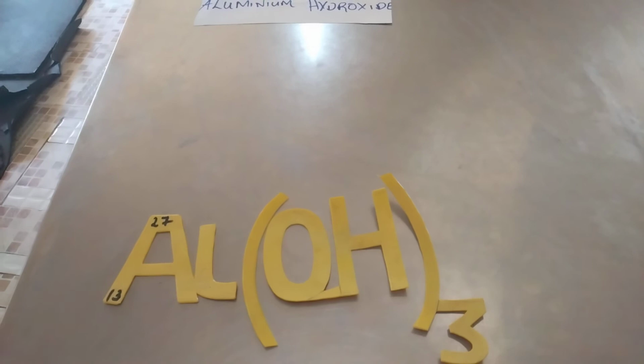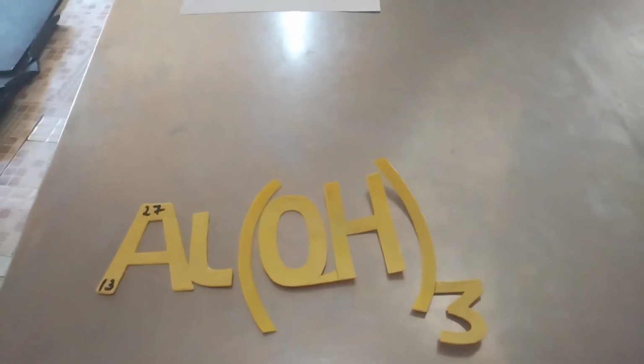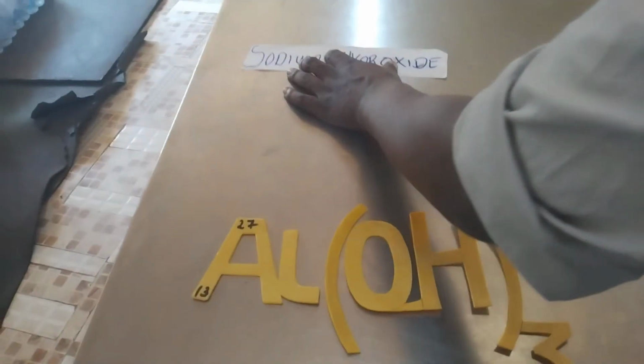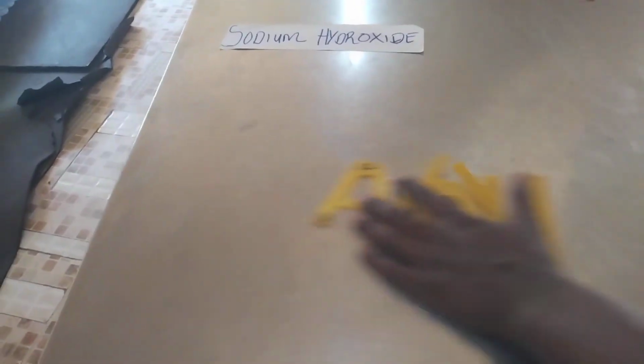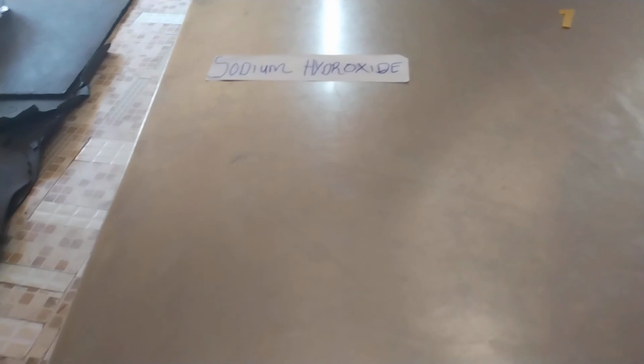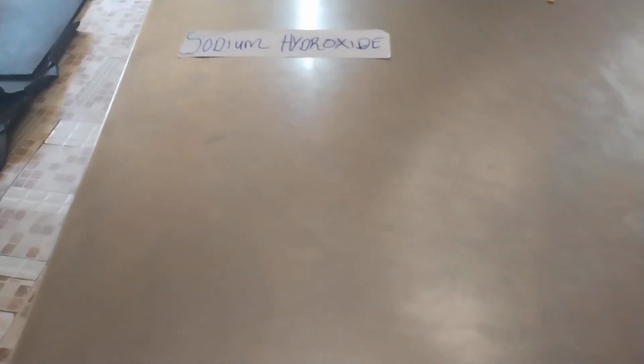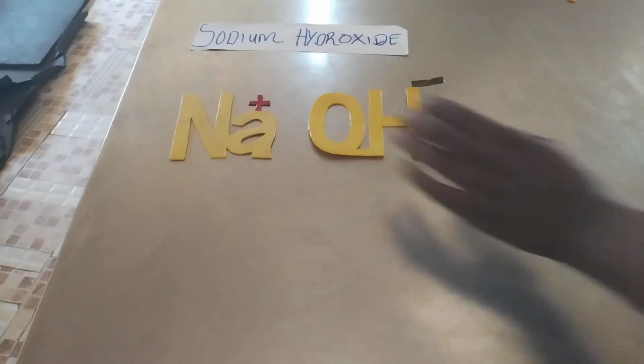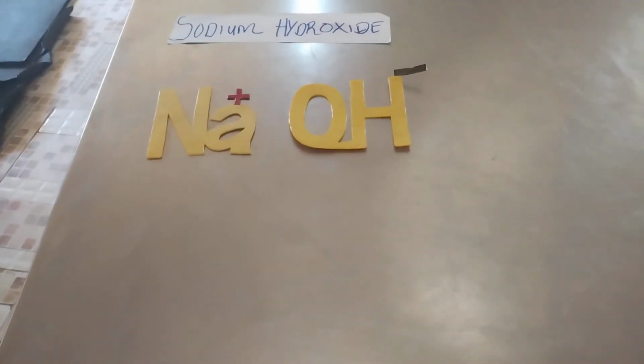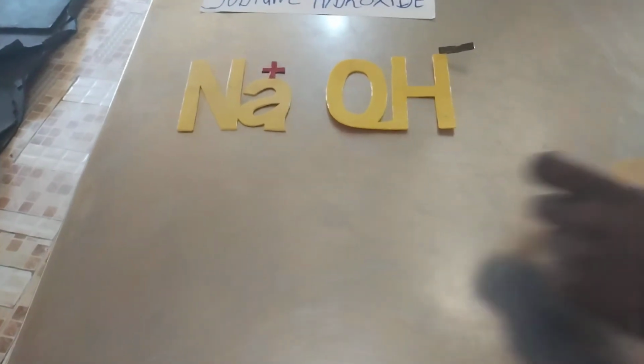Now for our last molecule here, sodium hydroxide. Sodium hydroxide means that we have a sodium ion and a hydroxide ion. Now the sodium ion has a positive charge of 1, and the hydroxide also has a charge of 1.